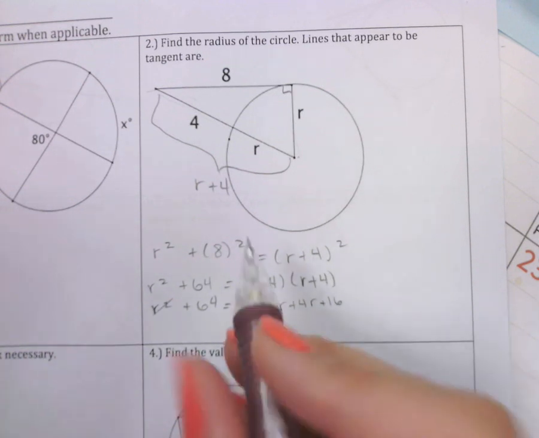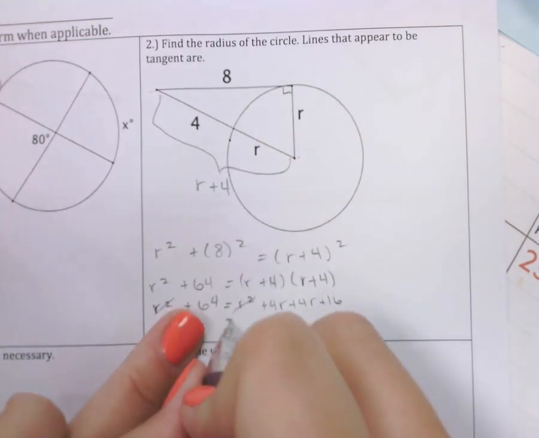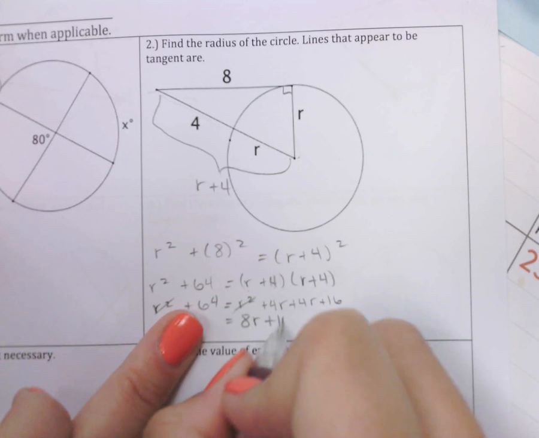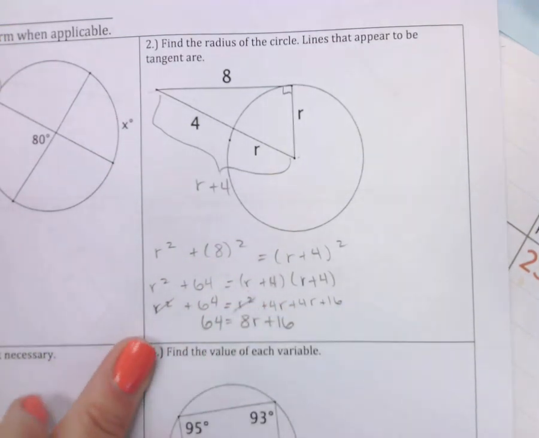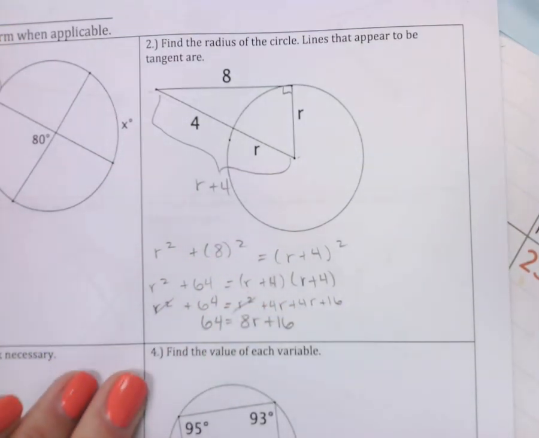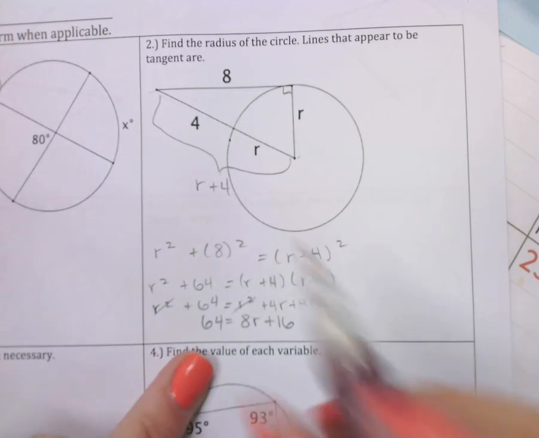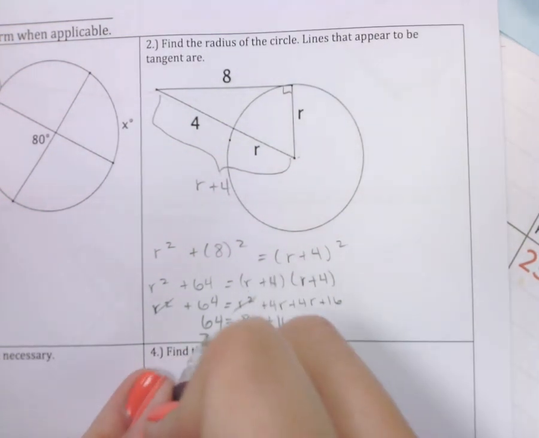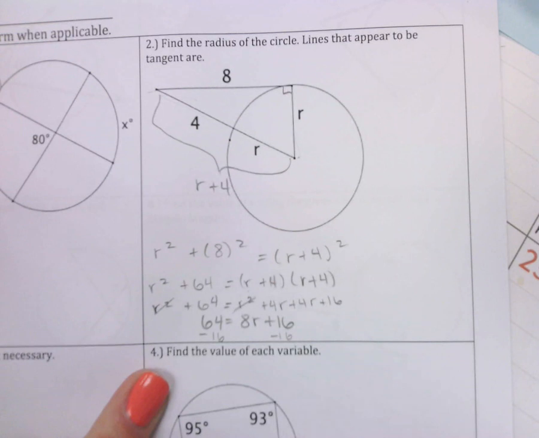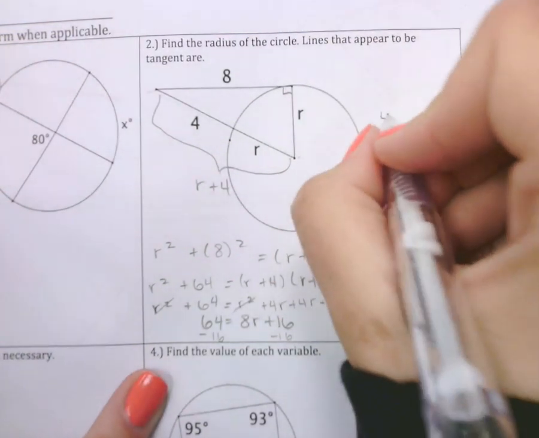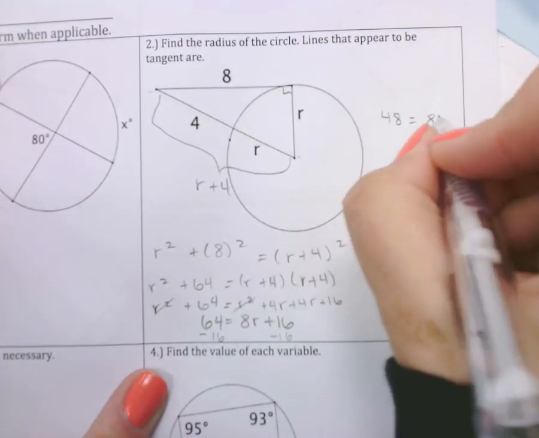And then we can combine the two 4r's here. That's going to give us 8r. Then you would probably subtract 16. Okay, so 64 minus 16, that's 48 equals 8r.